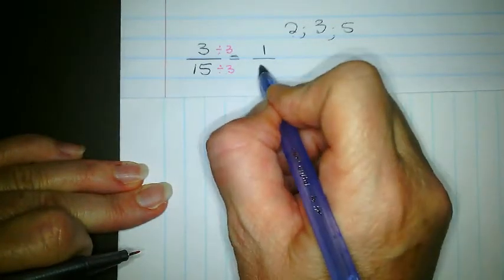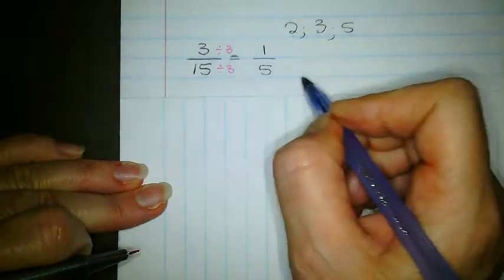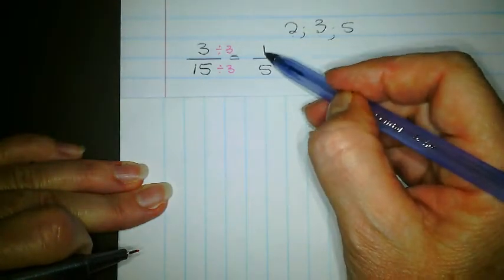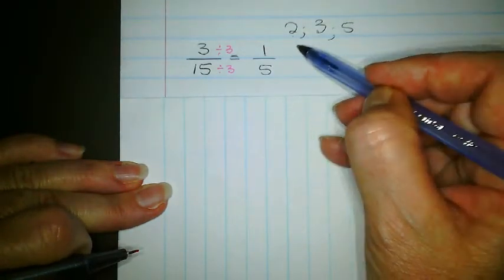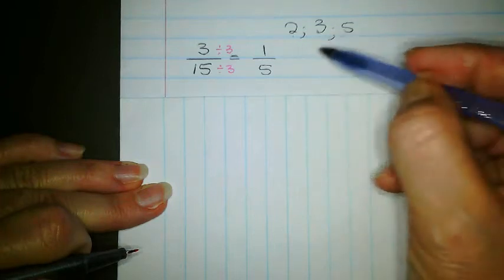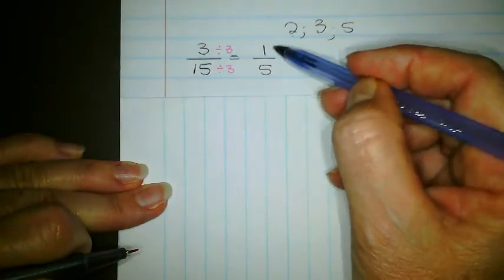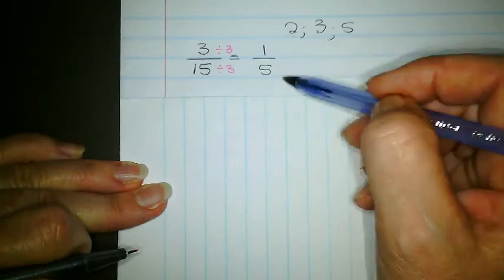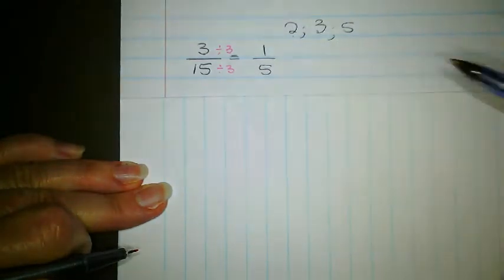15 divided by 3, and that's going to be 5. And if you look at the 1, you can keep on dividing with 1, but you can do it forever because your answer is going to be exactly the same. So anything divided by 1 stays exactly the same value.